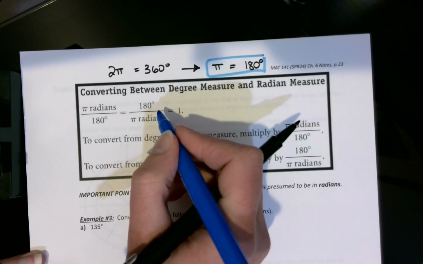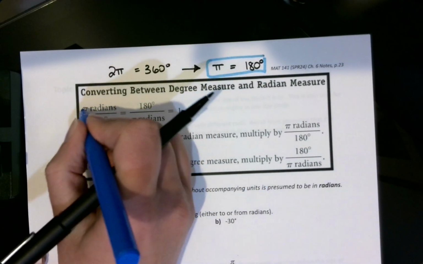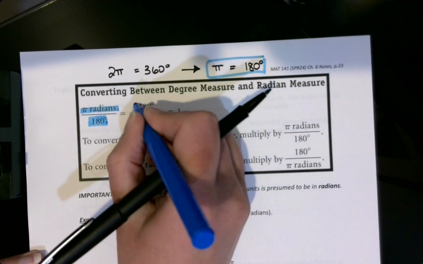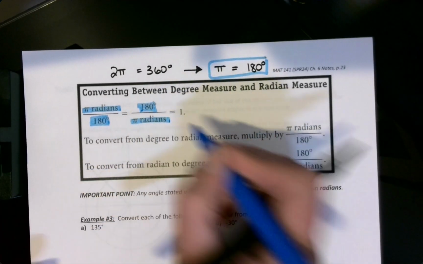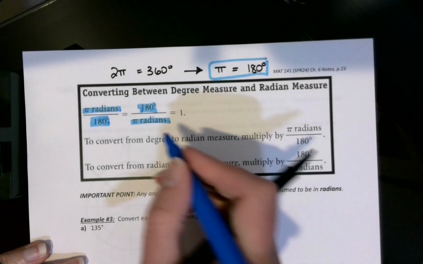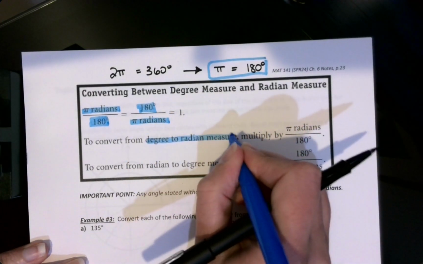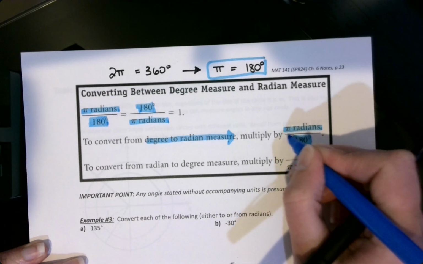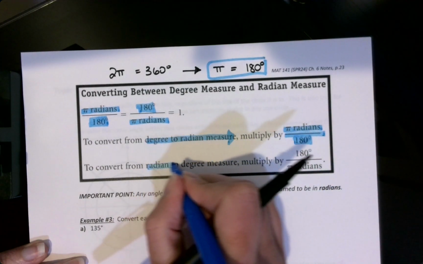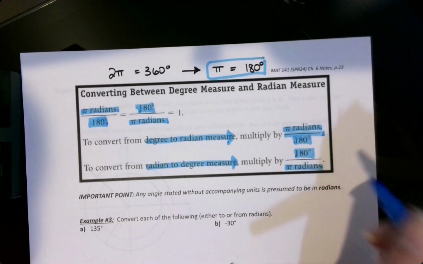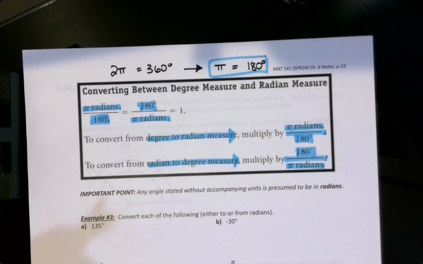If we're going to convert between degree measure and radian measure, we can use pi radians over 180 degrees, or vice versa, 180 degrees over pi radians, depending on if I'm converting from degrees to radians or radians to degrees. To go from degrees to radians, we multiply by pi radians over 180 degrees, but to go from radians to degrees, we do the reverse, multiply by 180 over pi radians. Okay, so let's look at a couple of these.